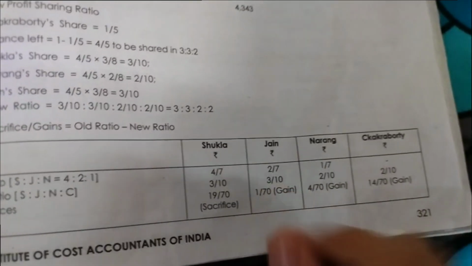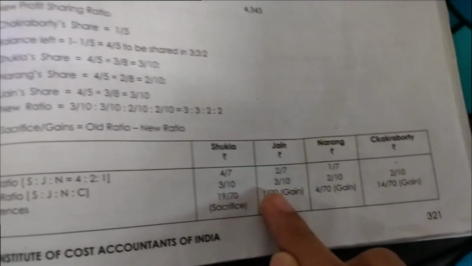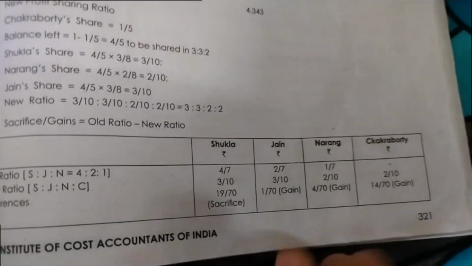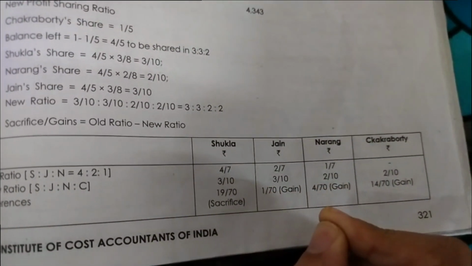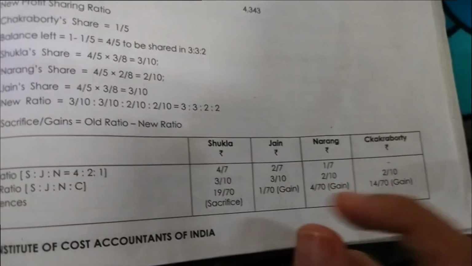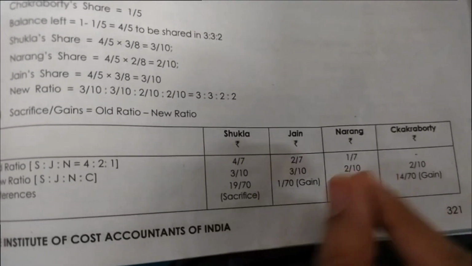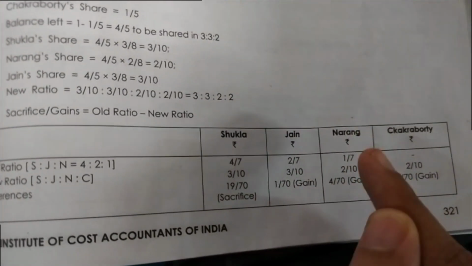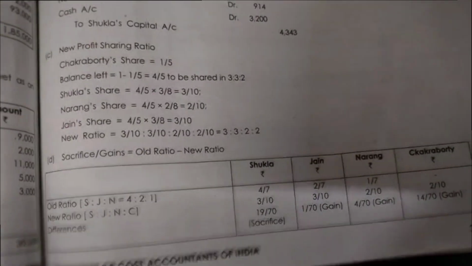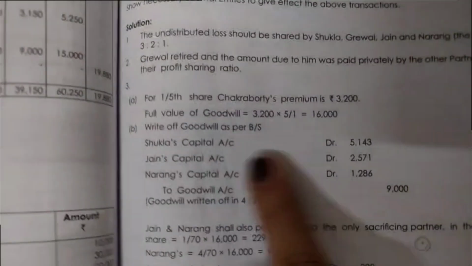So we already get to know what the gaining ratio is here. 1/70 and 4/70 is the gain that Jane and Narang got. So in this ratio, J is going to give S a particular portion of goodwill premium, and in this ratio 4/70, N is also going to bring a particular portion of goodwill premium to S. Okay, so that also we have to show in the capital account. Now we are going to come to the rest of the calculation.